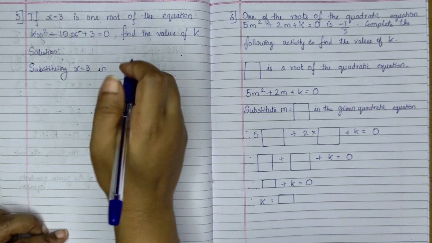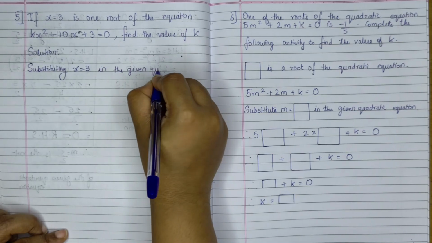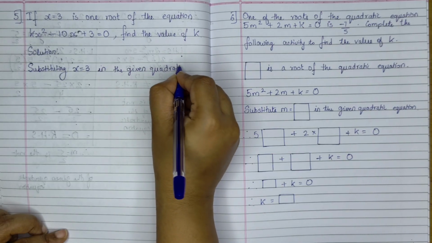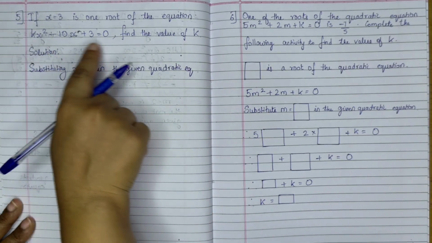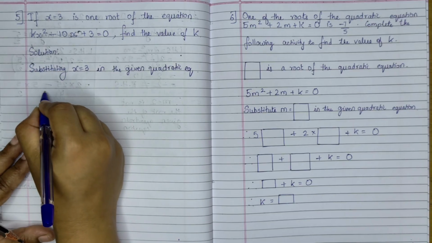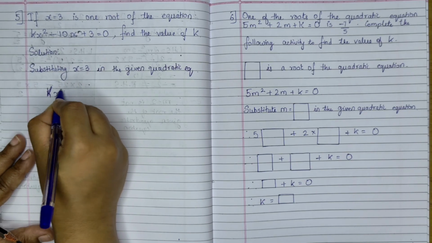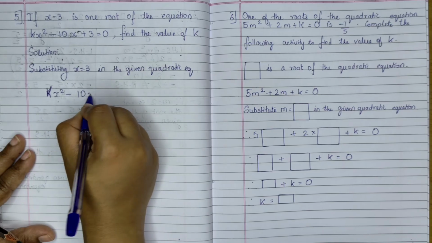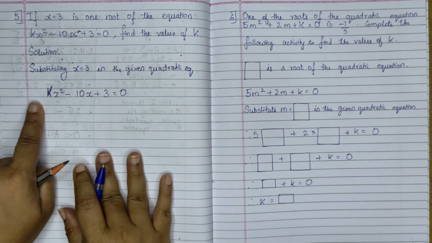That means in the given quadratic equation, now we will write down the given quadratic equation. What is given over there? Just write it down: kx square minus 10x plus 3 is equal to 0, with small k. Write down the equation.